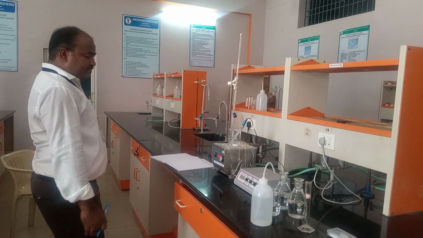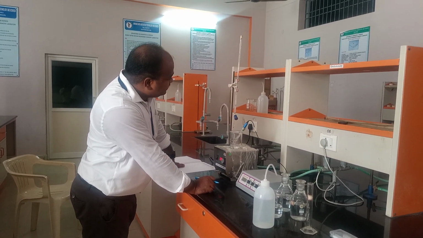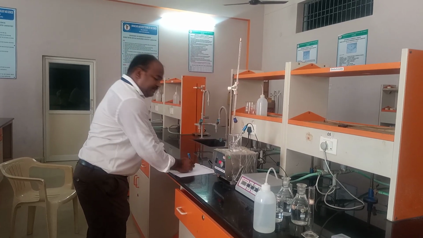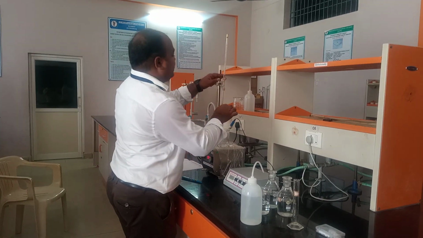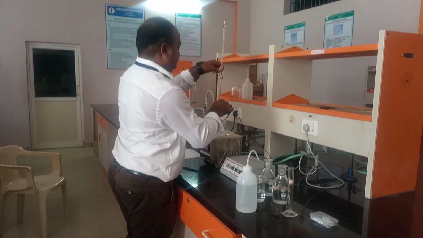It has jumped even further. It's almost 9.5, 9.5 pH. Then we will add another 1 ml, 6 ml. We will see any further change.